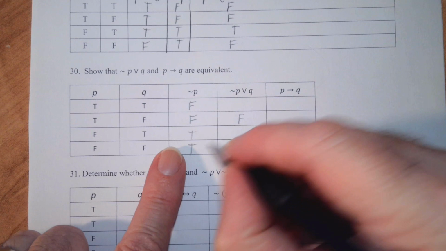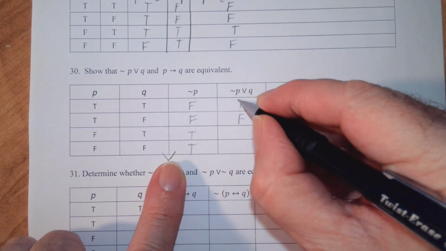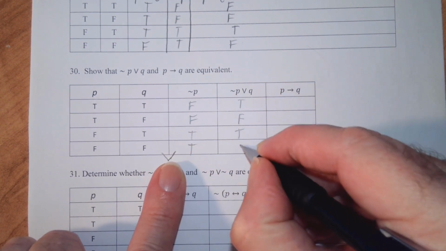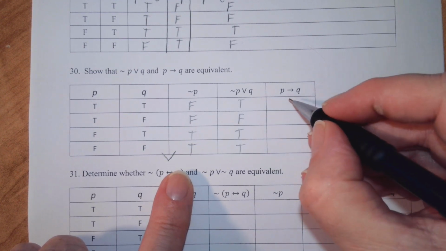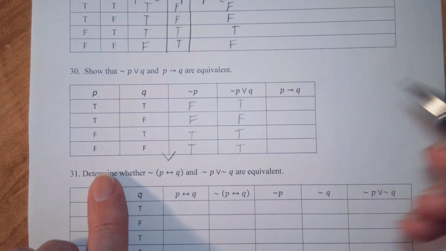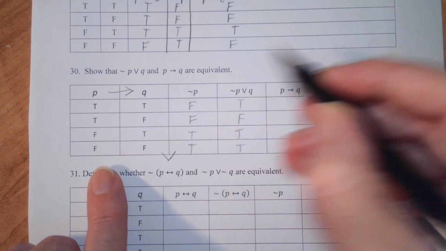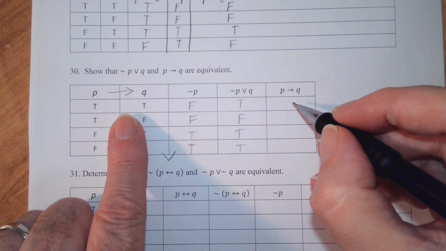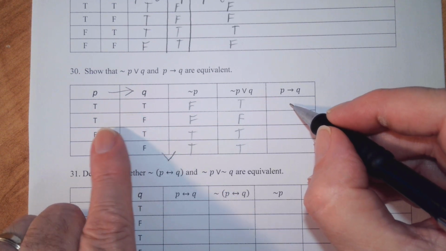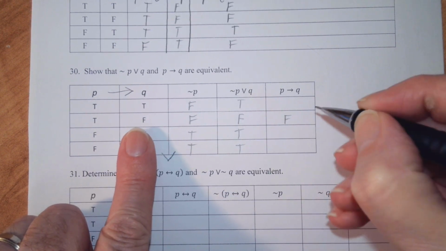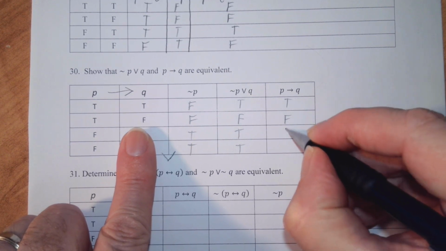So there's no other false. So if there's at least one true, it's a true statement. And so finally, we have P implies Q, basically this part here. So we know an if-then statement is only false if you have true, false. So this would be false, and the others would be true.